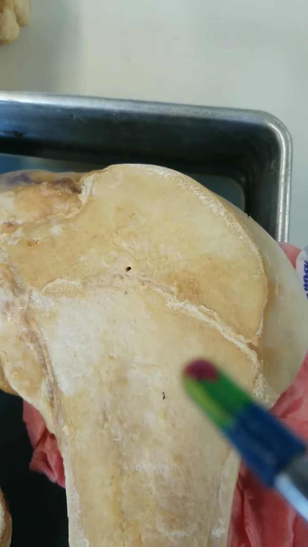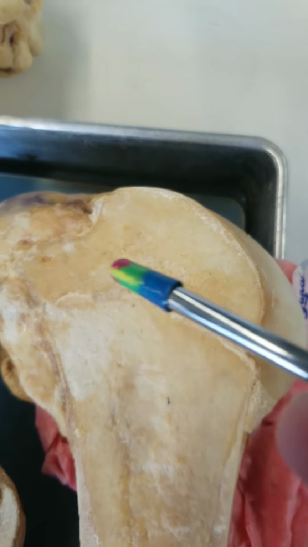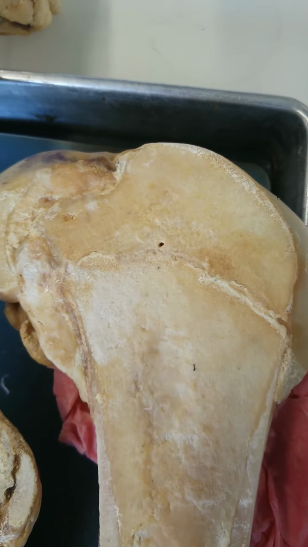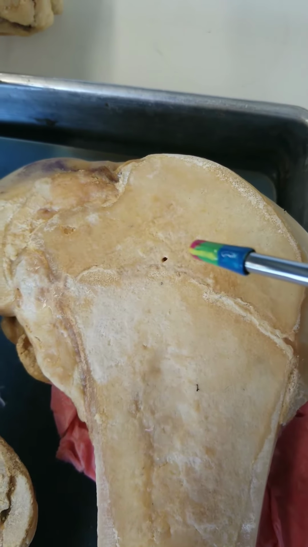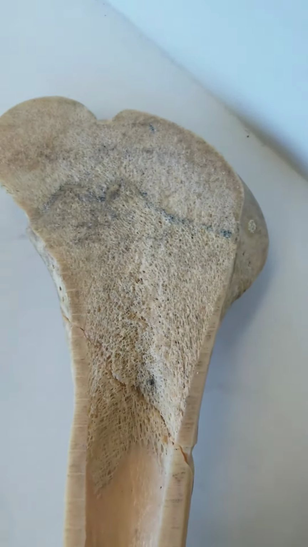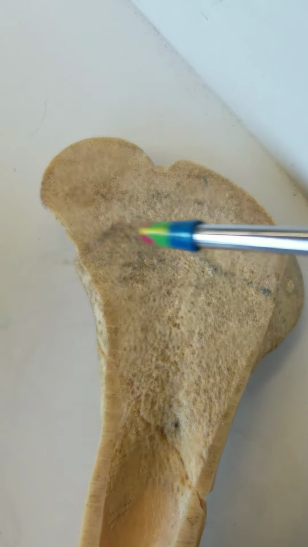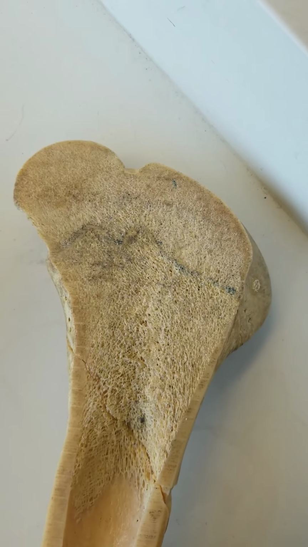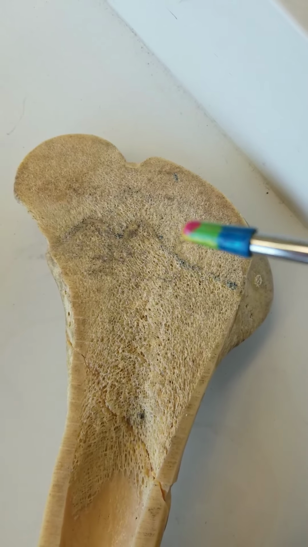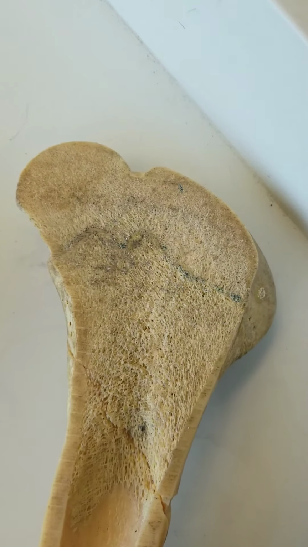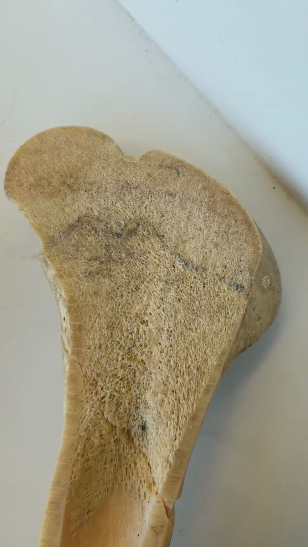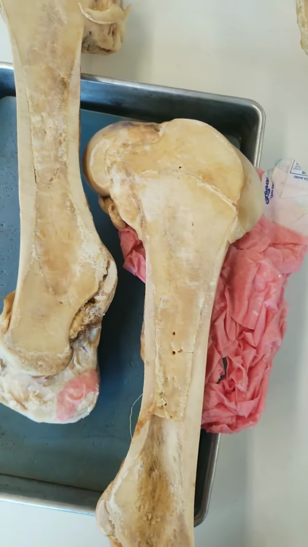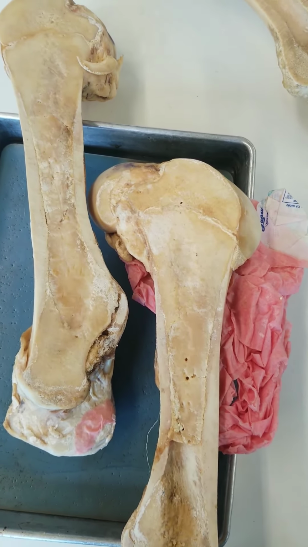The metaphysis is an important area because this is where you'd find either an epiphyseal plate or an epiphyseal line. This is an epiphyseal line, as is this. This is an epiphyseal line because we can see that everything's fused together. Bone to bone is fused together. This used to be an epiphyseal plate where there's cartilage in between, hyaline cartilage. That's the growth plate. But now, since this is an adult, it's done growing, the bone is fused together, and the endochondral ossification has been completed.